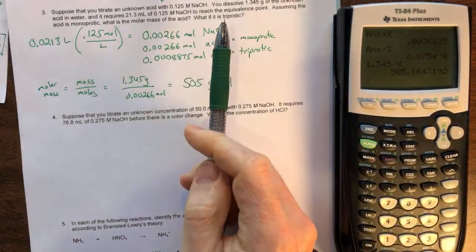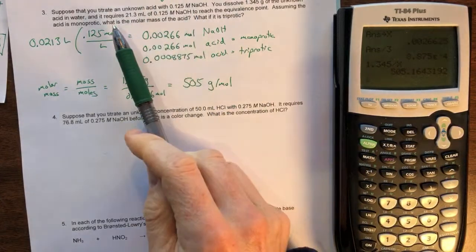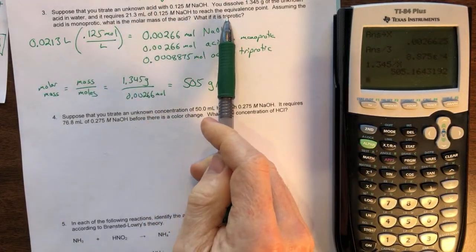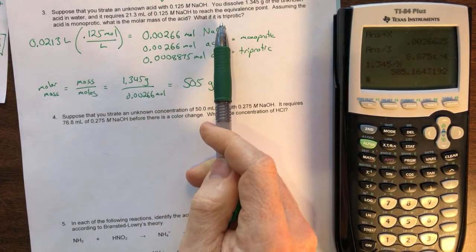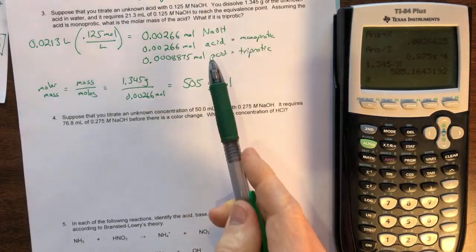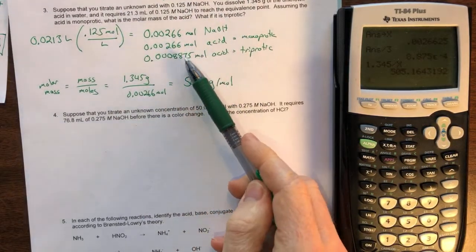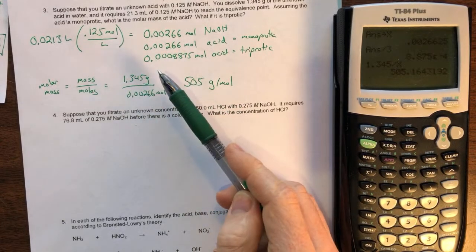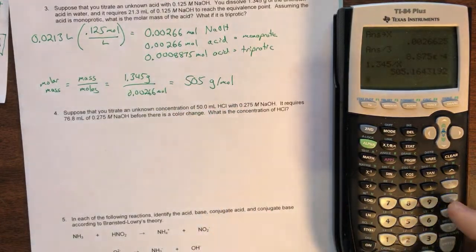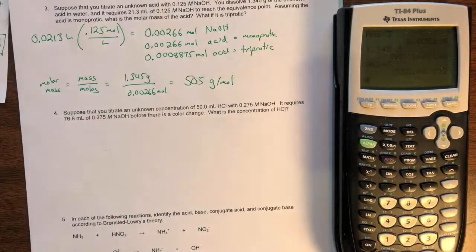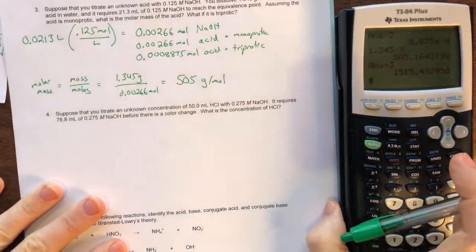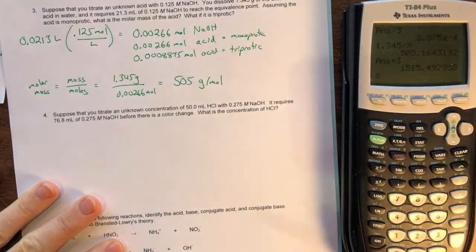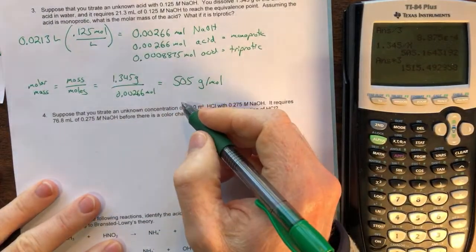Now, what's the molar mass if it's triprotic? If it's triprotic, then it's going to be even bigger than that, right? Because it's going to be 1/3 the number of moles, and so it's going to be essentially 3 times the molar mass. So you could literally just go times 3 here, and obviously these numbers are fairly unrealistic unless, let's say, these are biomolecules or something like that.